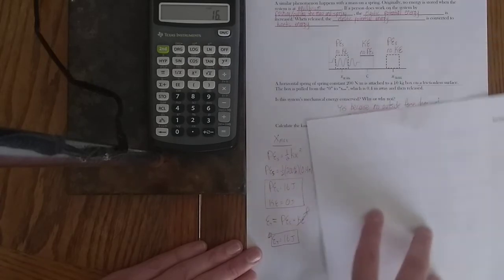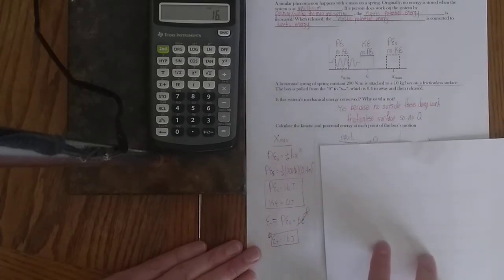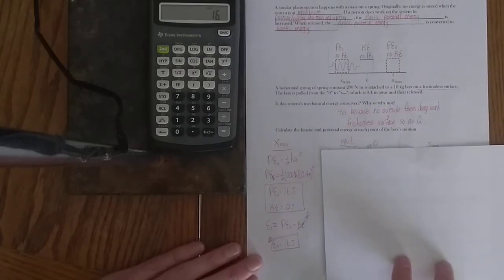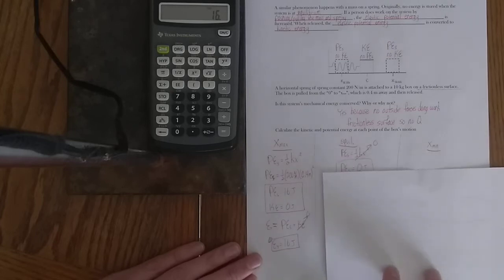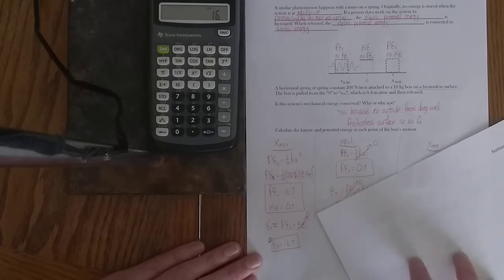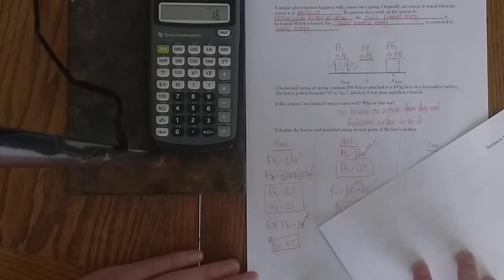Now, at equilibrium, it's a different story. There's now no longer any stretching or compressing of the spring, so the elastic potential energy is simply 0. So E_T equals PE_s plus KE. There is no elastic potential energy of the spring.